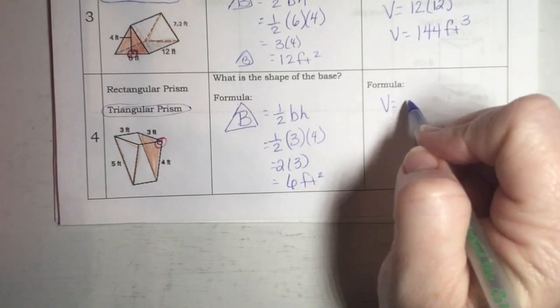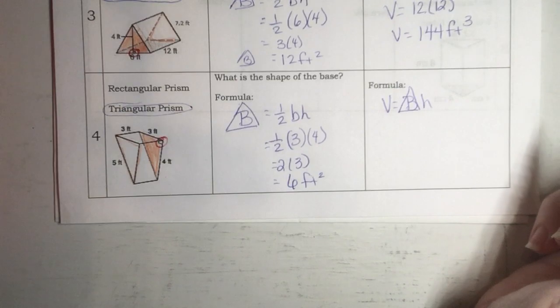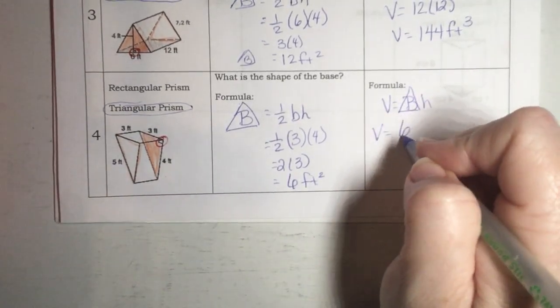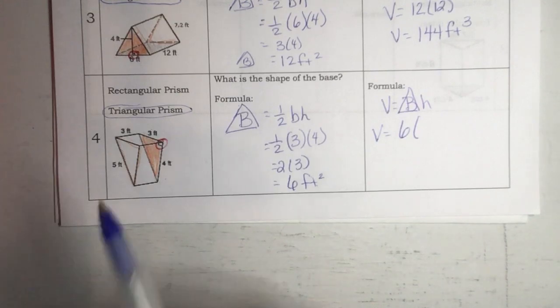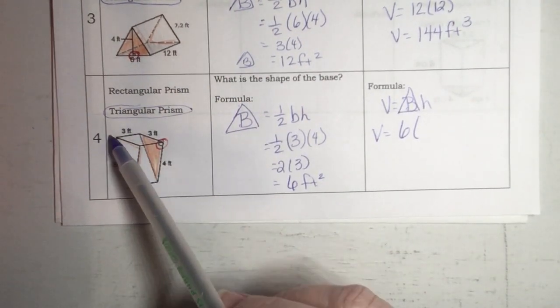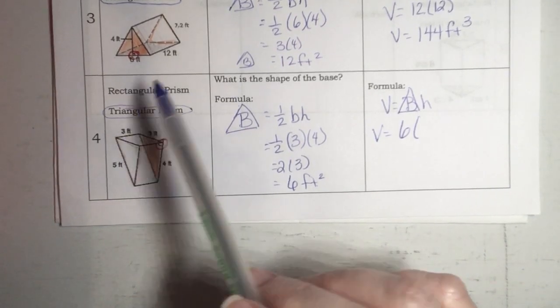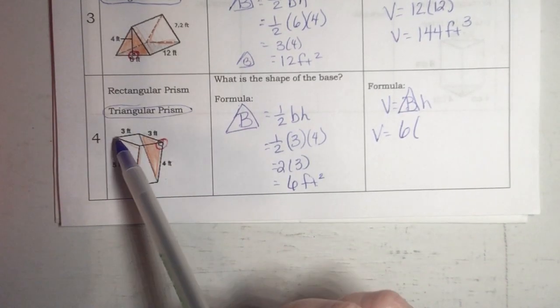So the formula for the volume is the area of the base times the height. So the area of the base is 6. The height, remember, is from what to what? From triangle to triangle. So when you look at the shape, does the 5 go from this triangle to this triangle, or does the 3 go from this triangle to this triangle? That's right, the 3 does.